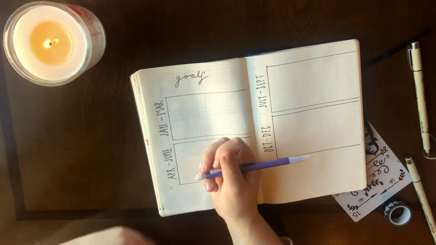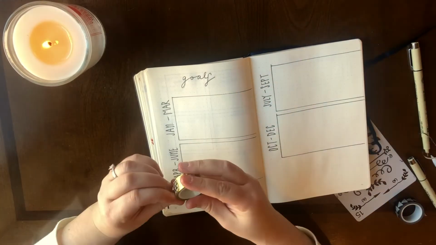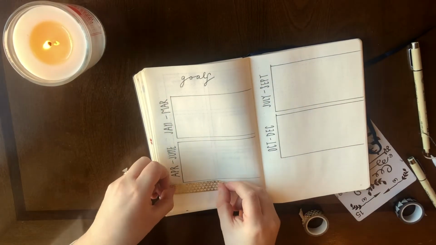So I just created 4 sections for each quarter, and then I'm decorating a little bit with this gold washi tape again.